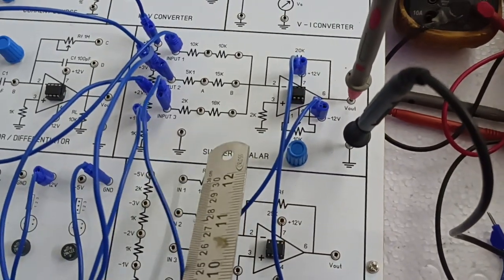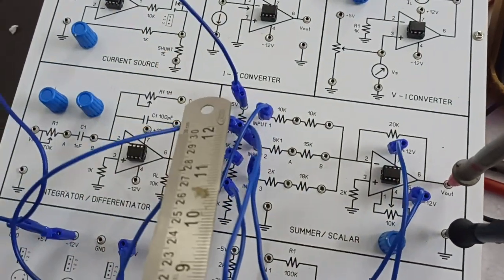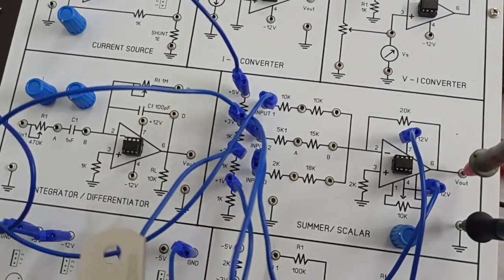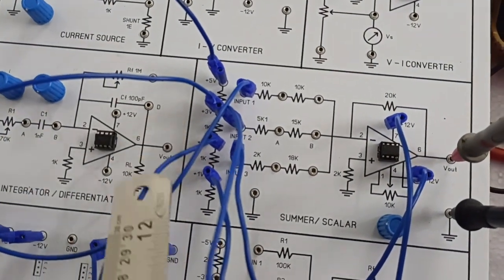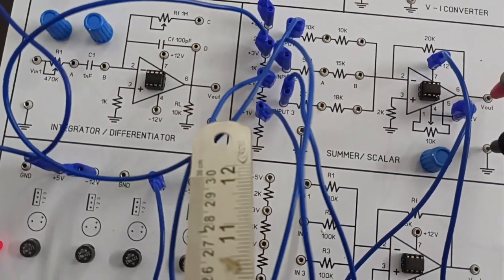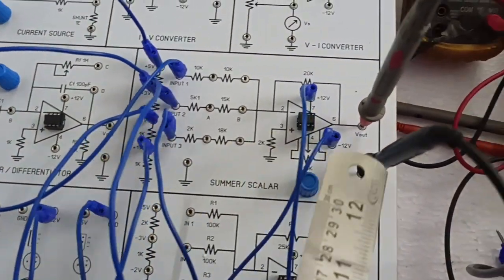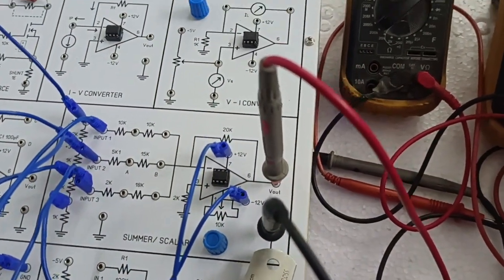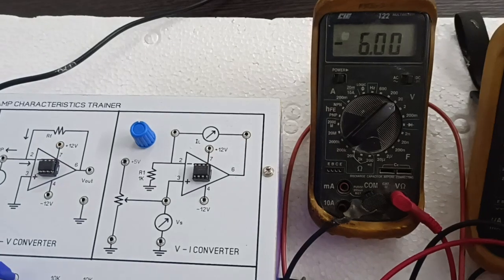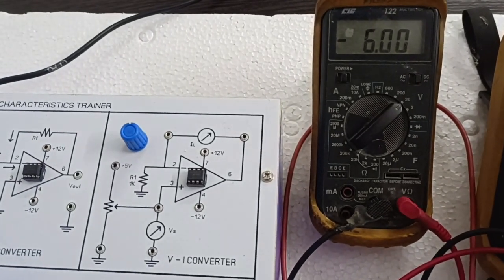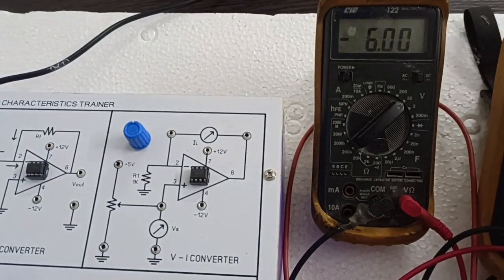Now coming to the summer, here you connect the plus 5 volts from the power supply section, and now connect plus 3 volts, plus 2 volts, and plus 1 volt to the circuit, and here connect a voltmeter at V out. So you can see the output 3 plus 2 plus 1, which is 6 volts.